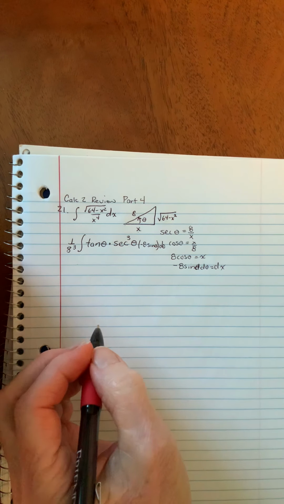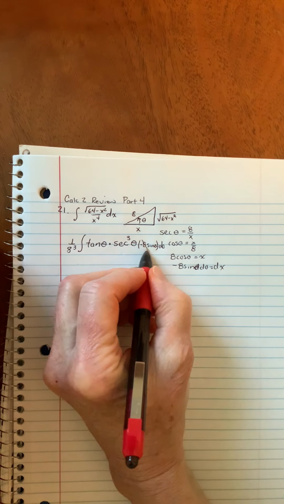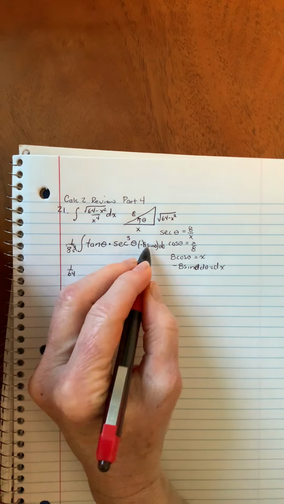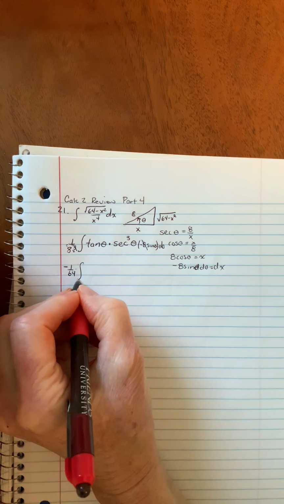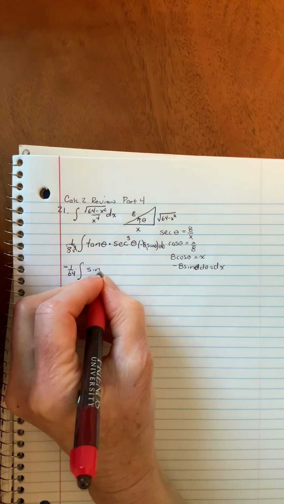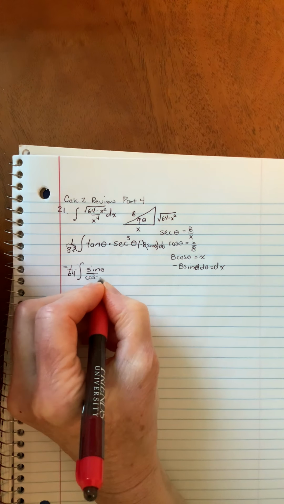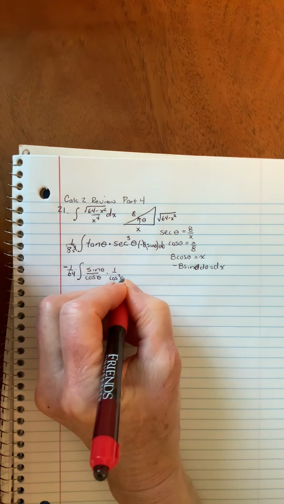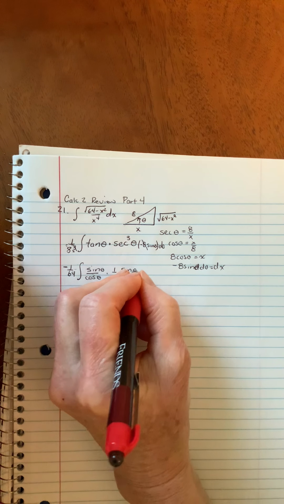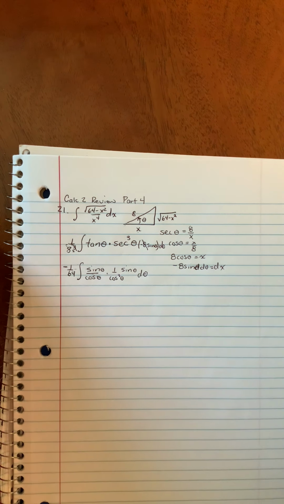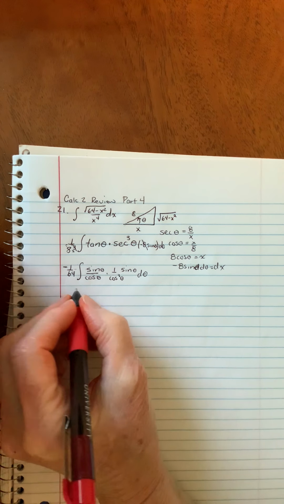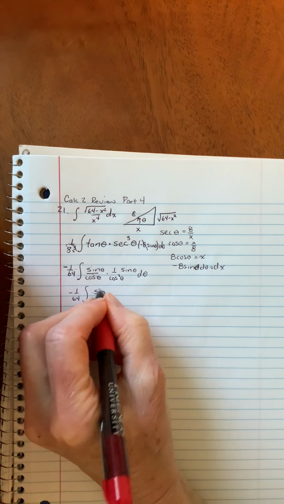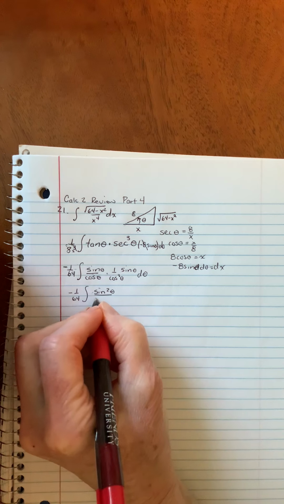I'm going to go into sines and cosines and see if I can't simplify. So let me get rid of one factor of 8. So I've got 1 over 64, and I've actually got a minus there. This is an integral of what? Sine over cosine. So it's right there. Then this is 1 over cosine cubed. And this is sine, and then d theta. So this is minus 1 over 64. We've got sine squared and we've got cosine to the fourth.